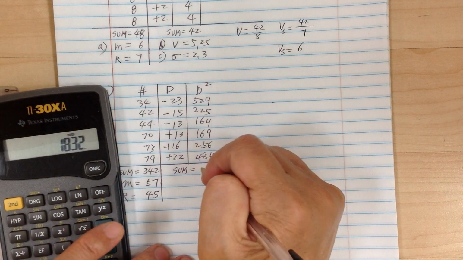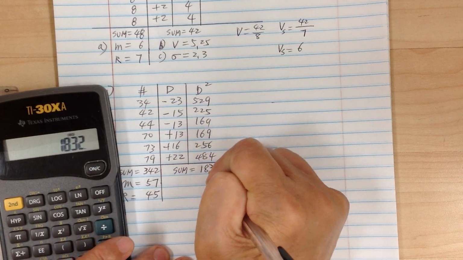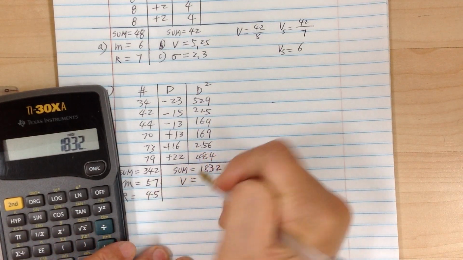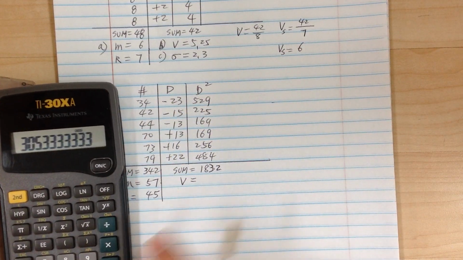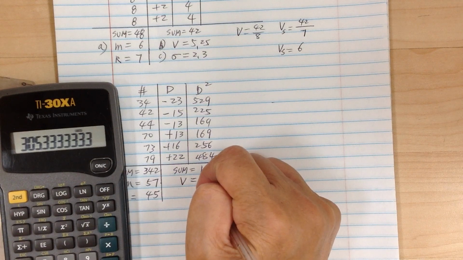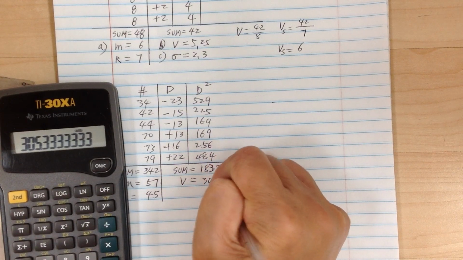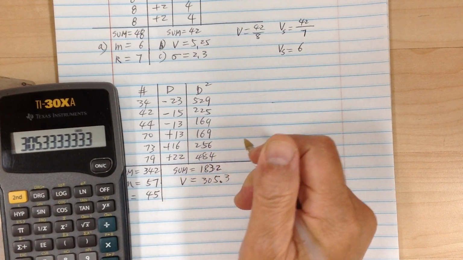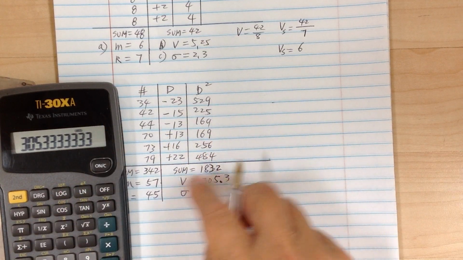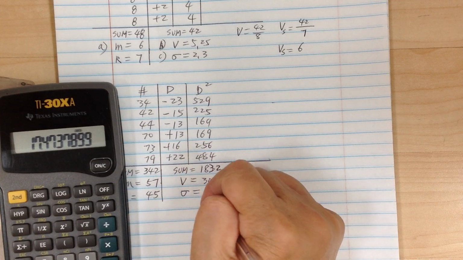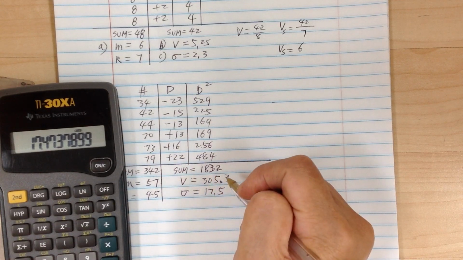Okay, so this will give you 1832, and the variance is just the average of that. There are 6 entries, so divide by 6. So that gives you 305.3. Okay, and the standard deviation, just take the square root of that. Gives you 17.5. Okay.